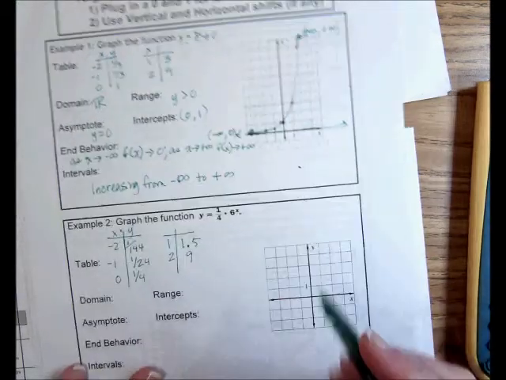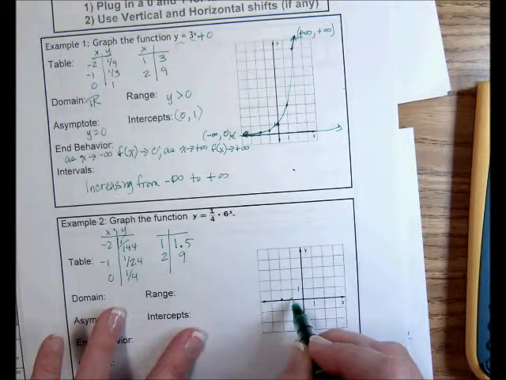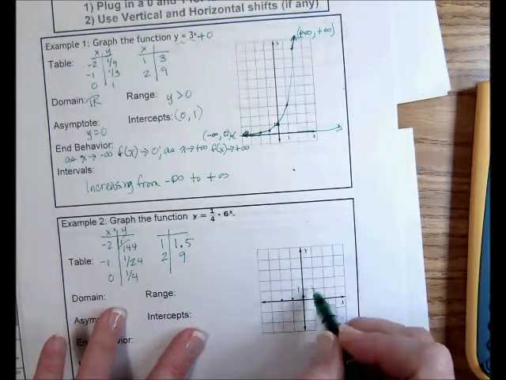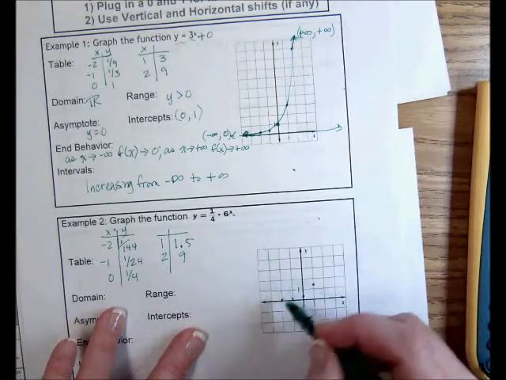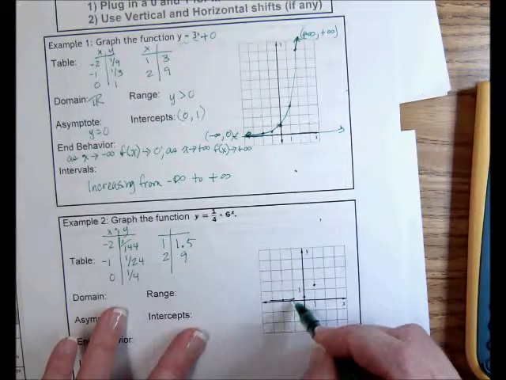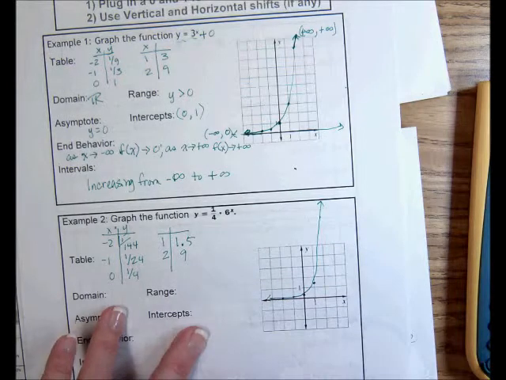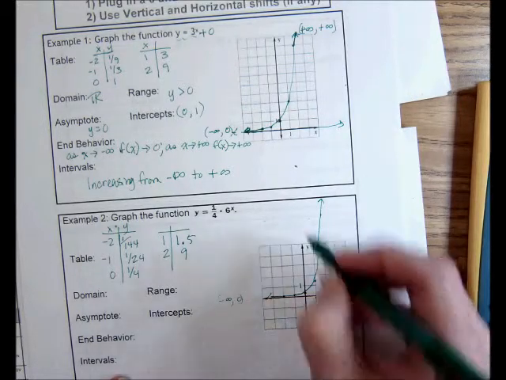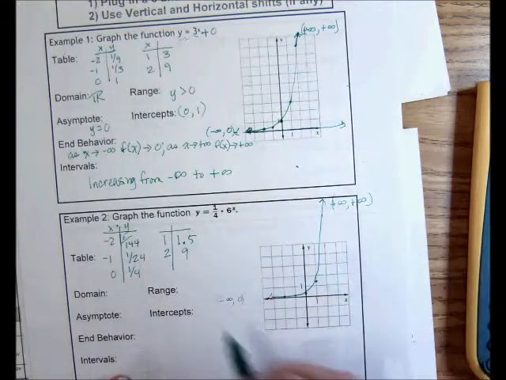So next thing we do is we graph it. So at -2 I'm getting closer and closer to 0. Not quite there, but closer and closer, and then at 1 I'm at 1.5, and at 2 it's going to be all the way up there. So I'm going to graph this. So that's what our graph would look like. Again, as my x value is going to -infinity, my y value is going to 0. And as x is going to +infinity, y is going to +infinity.